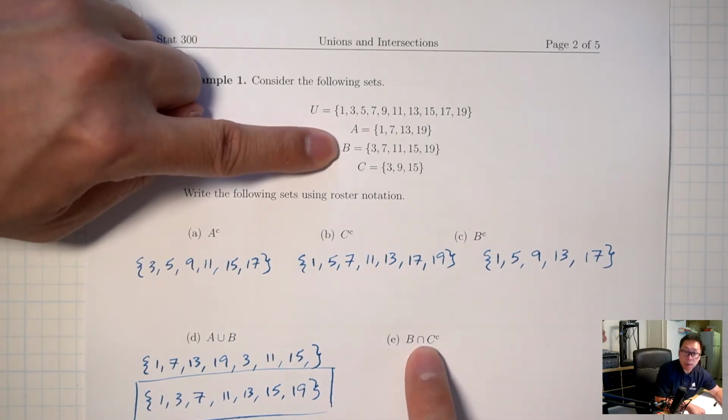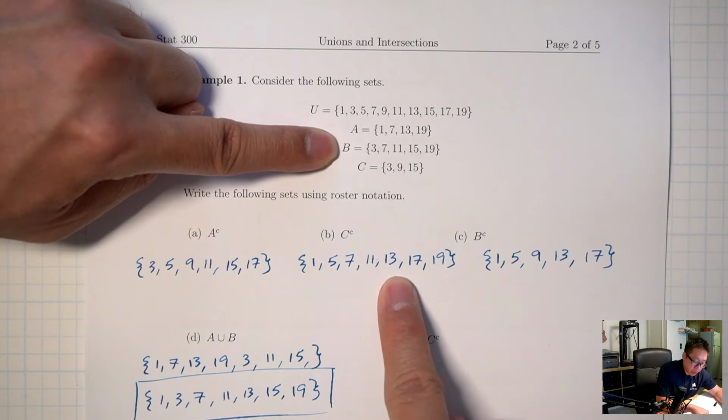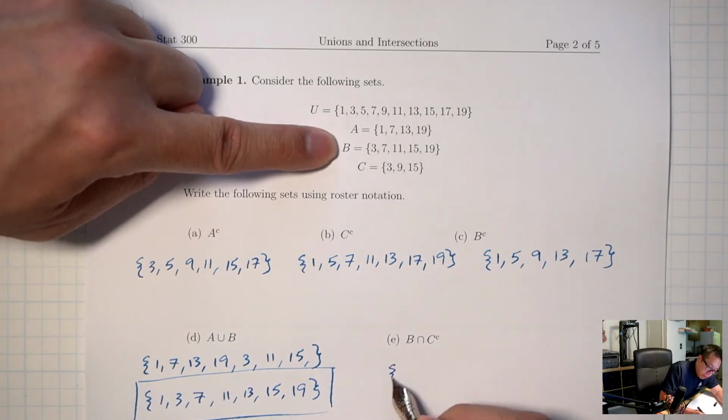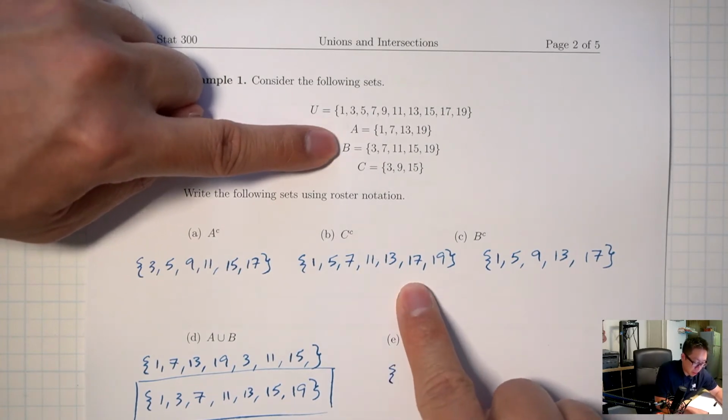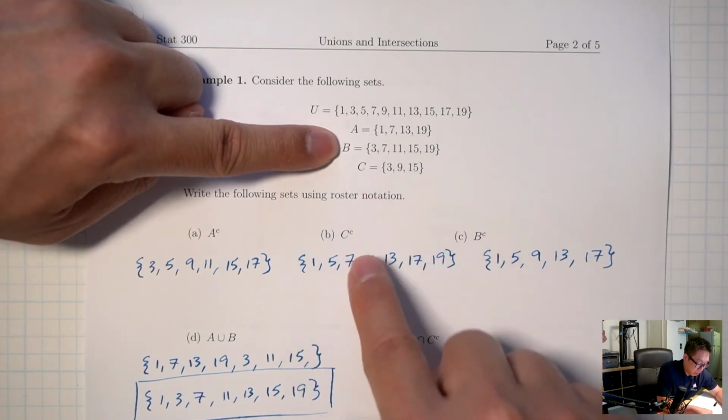This one's asking for the intersection, so that's the overlap. With intersections, you should end up with a smaller set. Intersection means I want the numbers that are in both sets at the same time. So which numbers are in both sets at the same time? I see a 7 that's in both. So 7.